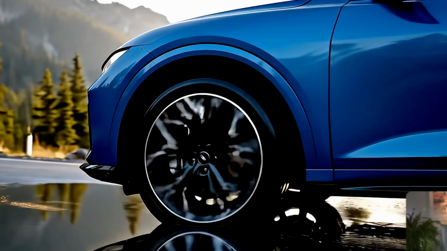All right, this is better, but what's up with the wheel spinning backwards in a puddle?